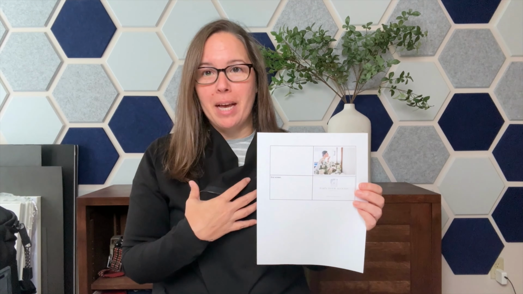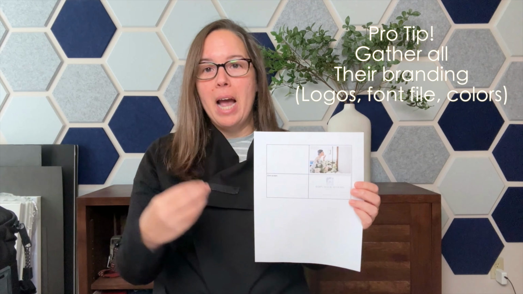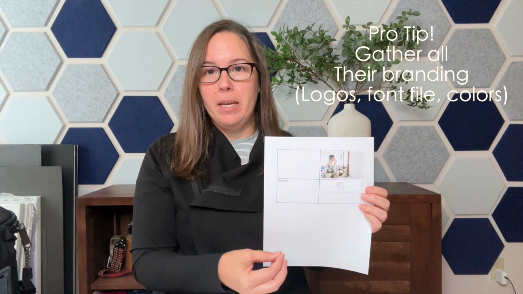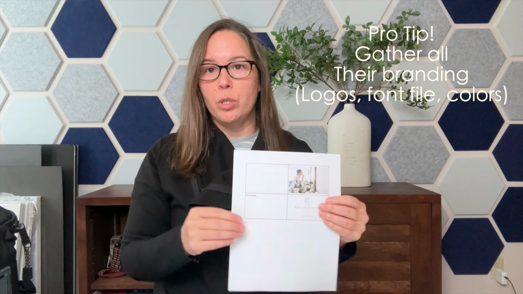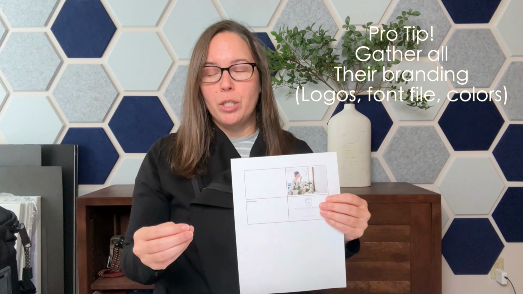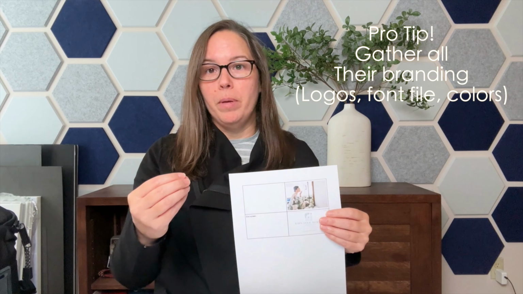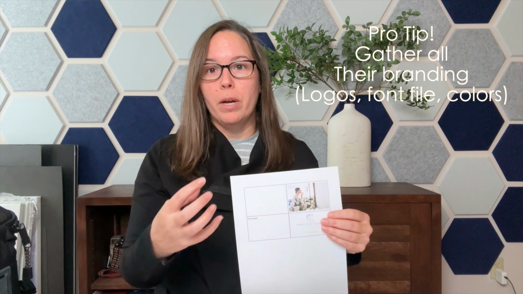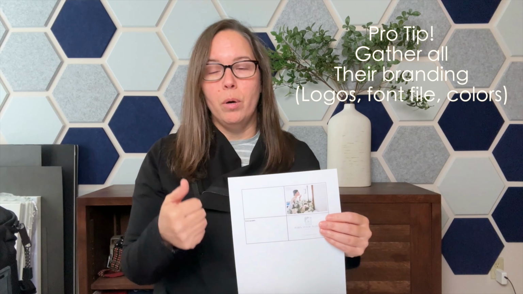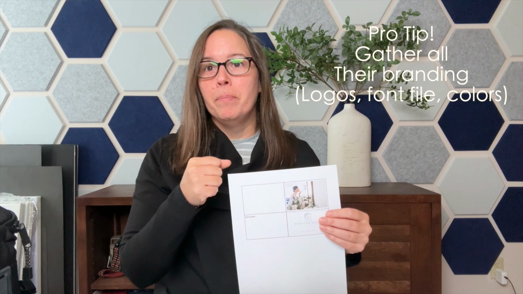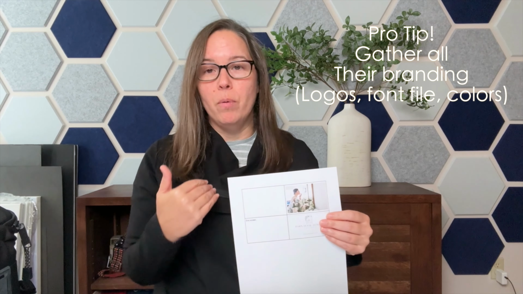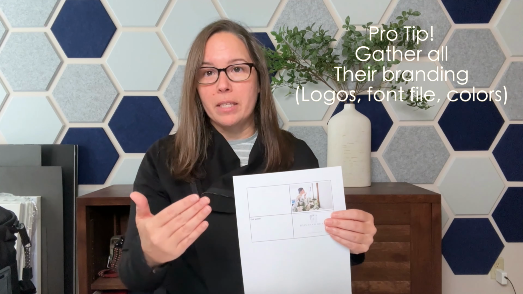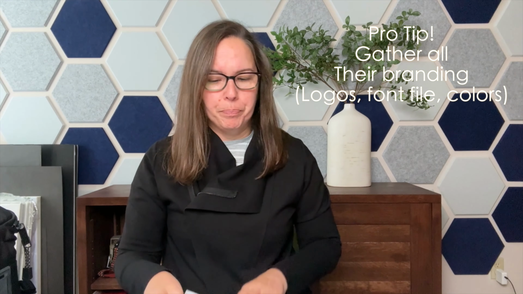Many times as a brand photographer, I'm working with a repeat client. I will have all their branding already. But when I'm building things out like this with their logo and we're doing a video project, that is something that I will be asking for: all their branding, their logo, if they have a text file, if there are font colors that are important. Those are things that I will already have or ask for. So that's another great tip.